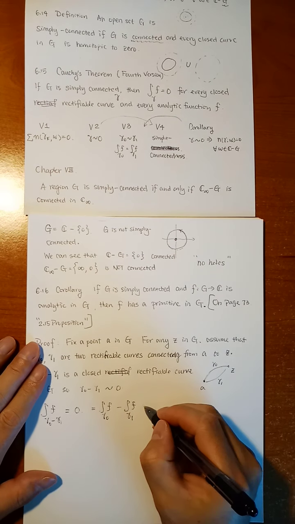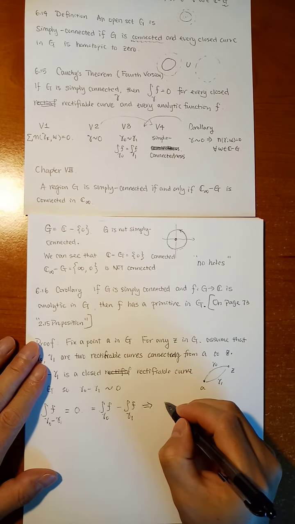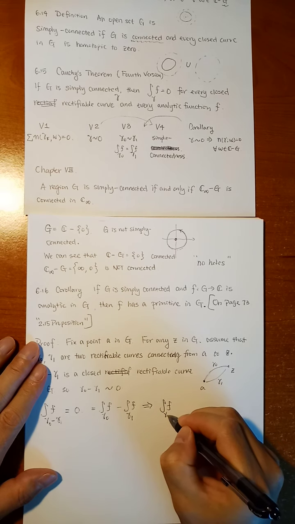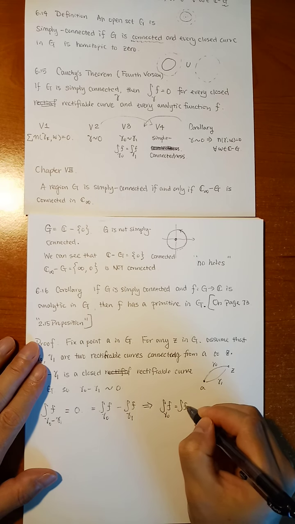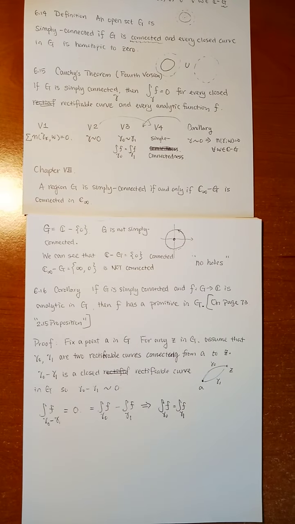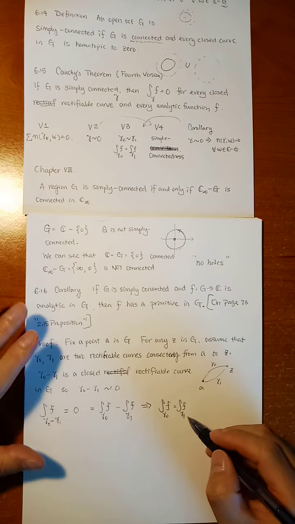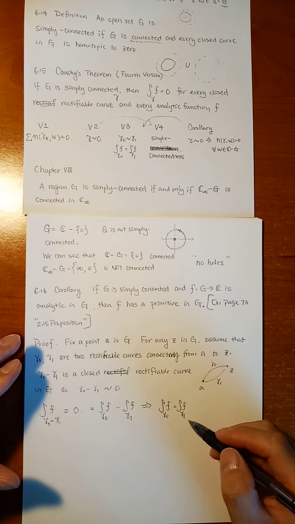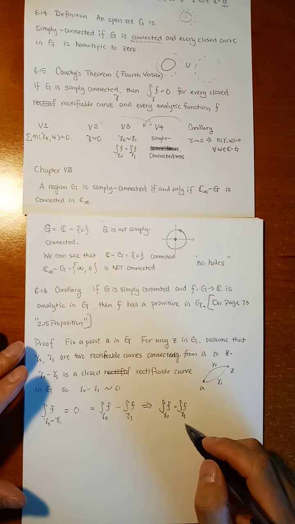This implies the integral of f along gamma 0 is equal to the integral of f along gamma 1. So it tells us the integral does not depend on the choice of the path, the independence of a path theorem.